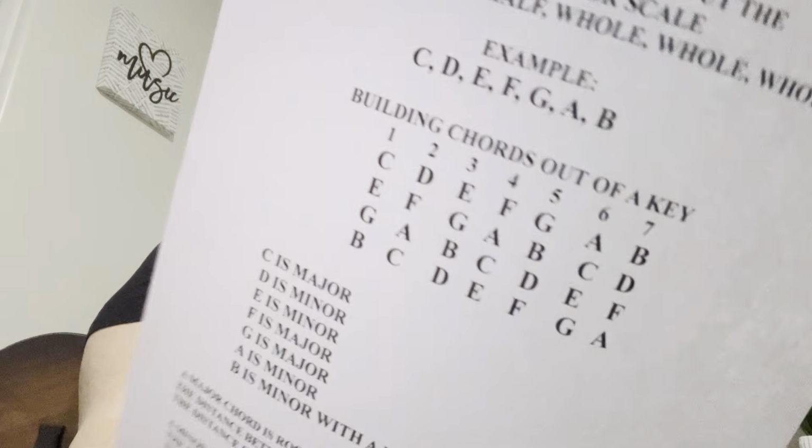Next note, D sharp. That's 3 half steps. Now I'm at the third. So 4 half steps. So from the root to the third in a major chord is going to be 4 half steps.